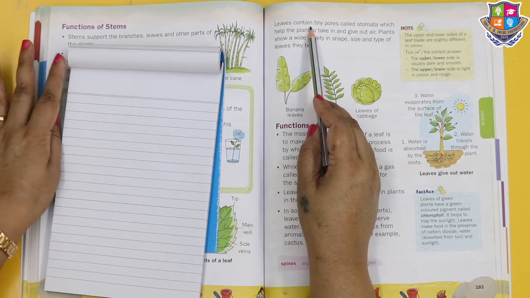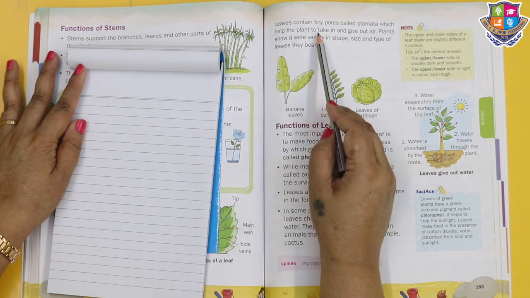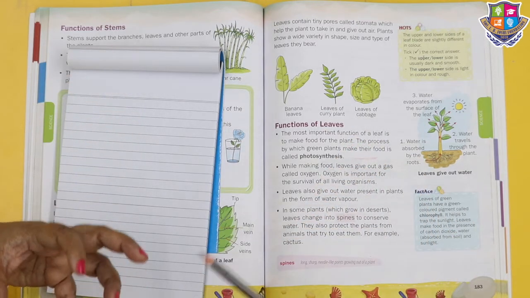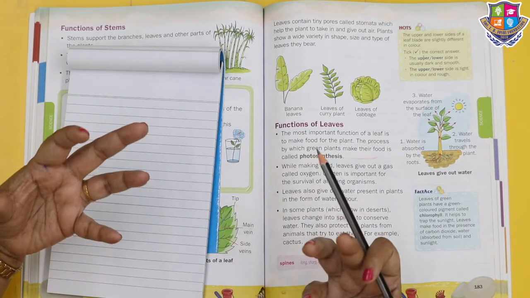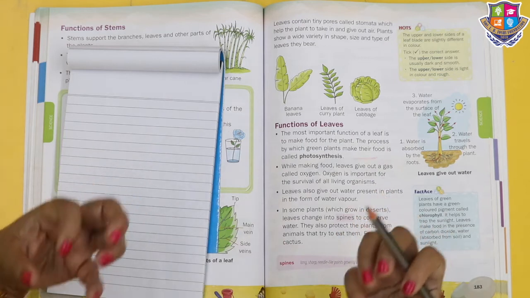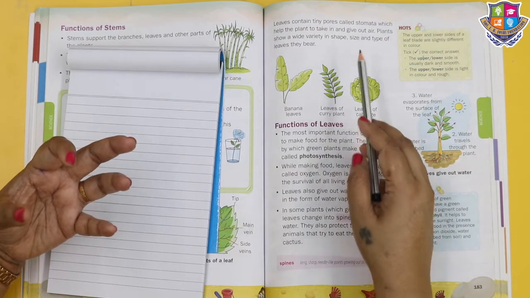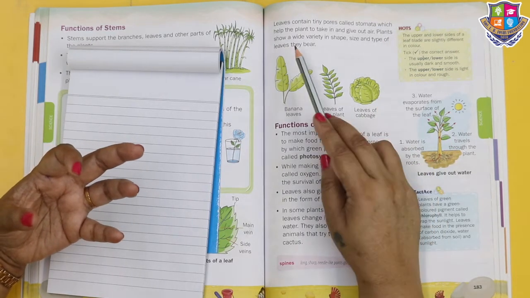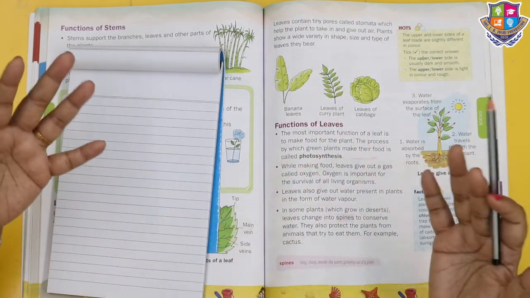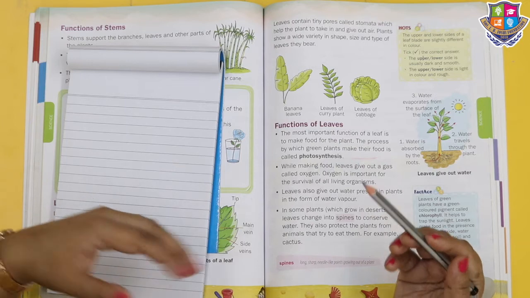Now, leaves contain tiny pores called stomata, which help the plant to take in and give out air. Same as we human beings use our nose and our lungs to take in and give out air, the plants also have tiny pores. And what are those tiny pores called? Stomata, which help the plant to take in and give out air. Plants show a wide variety in shape, size and type of leaves they bear.